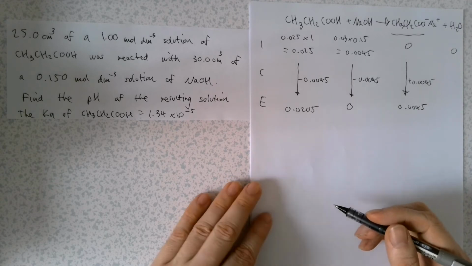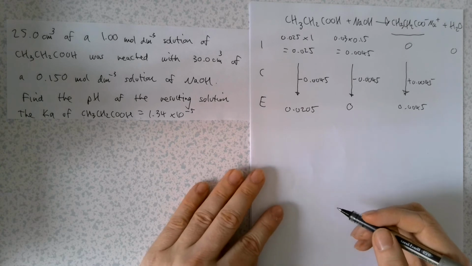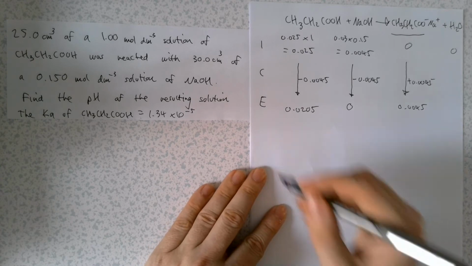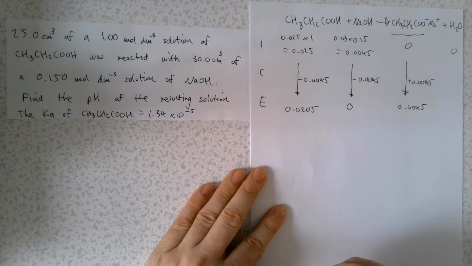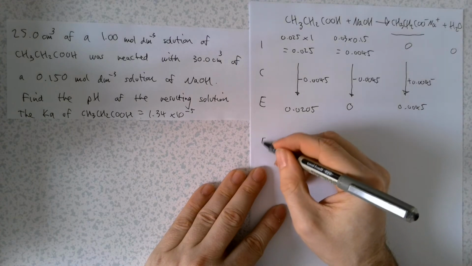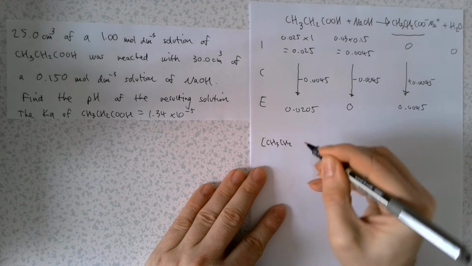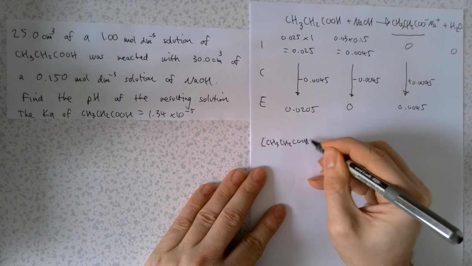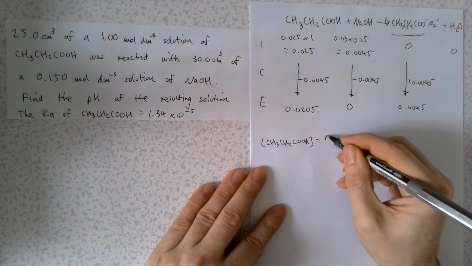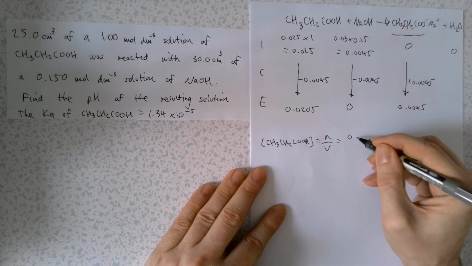So we have a buffer. Before we can put this in the buffer equation, what we're going to do is change it into the concentration. Now, there is a little caveat here which I'm going to go through at the end of the video. But for now, we're going to change this into our conjugate weak acid, moles over volume.